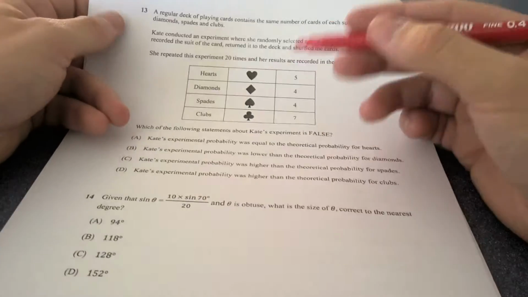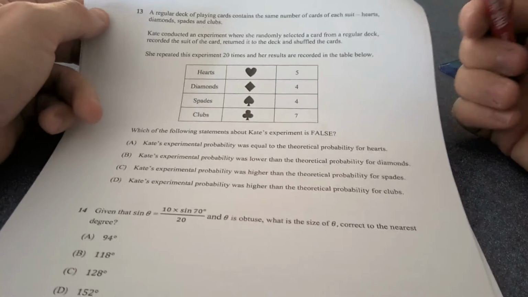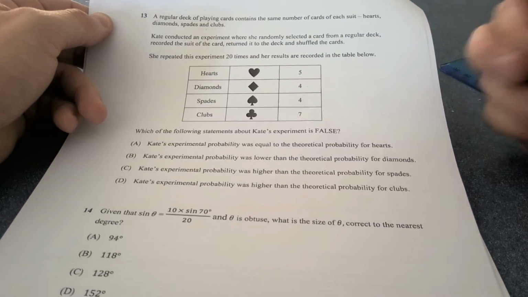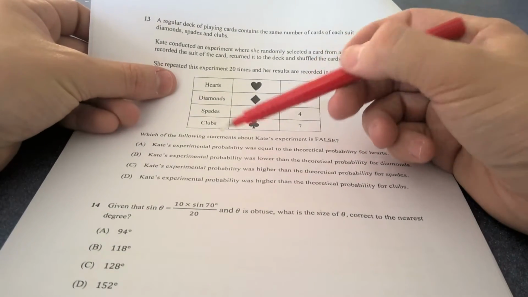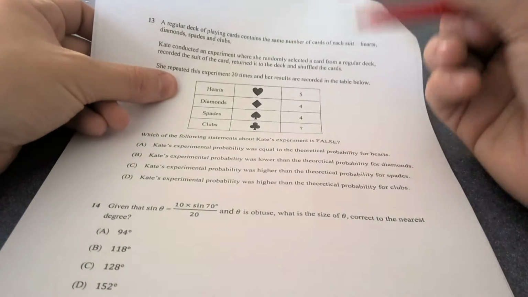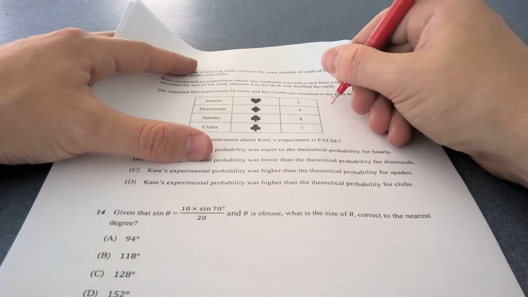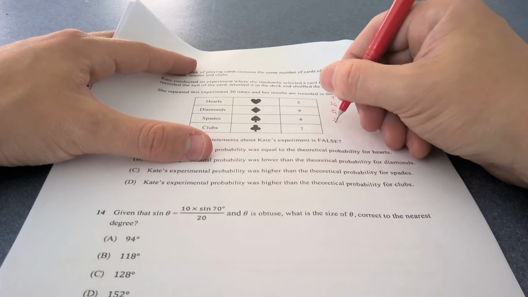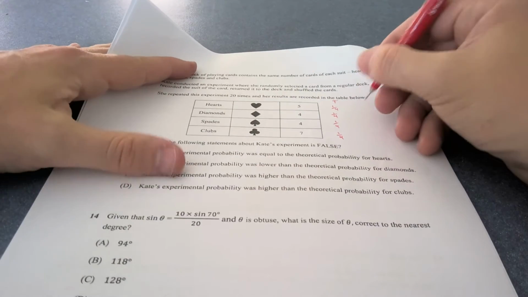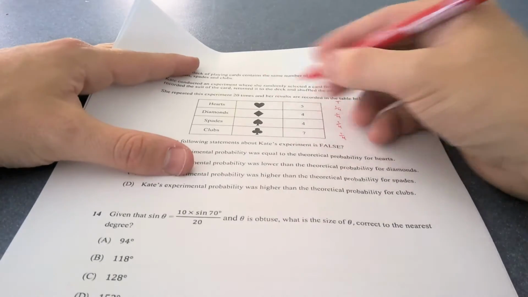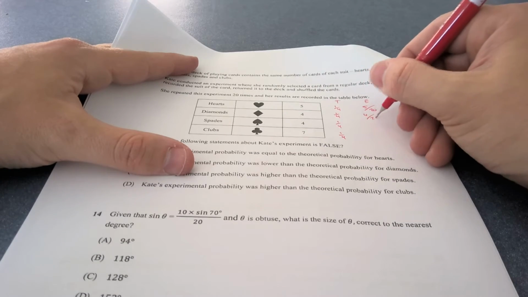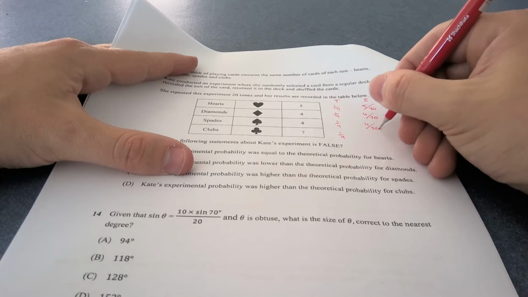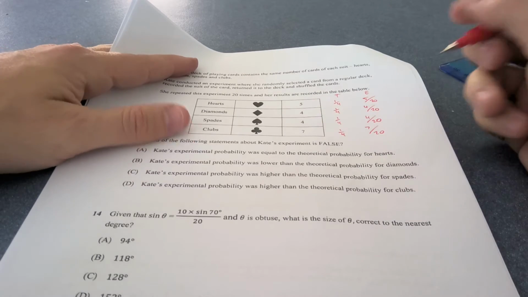Now looking at this question, I'm going to summarize what the question is saying. Basically, a card was drawn from a deck of cards and then replaced, and this was done 20 times, and they recorded the results here. What we're doing in this question is comparing the theoretical probability to the experimental probability. The theoretical probability of each of these is 1 over 4, 1 over 4, 1 over 4, 1 over 4. That's pretty basic. But the experimental probability, well, we did it 20 times, and 5 of those 20 were hearts, 4 of the 20 were diamonds, 4 out of 20 were spades, 7 out of 20 were clubs.